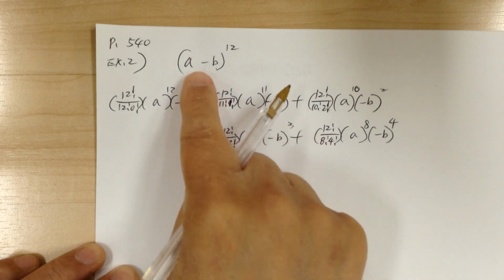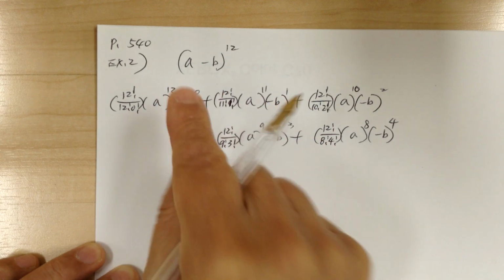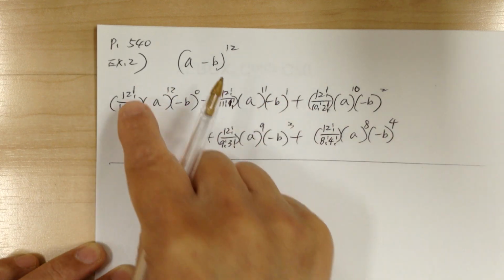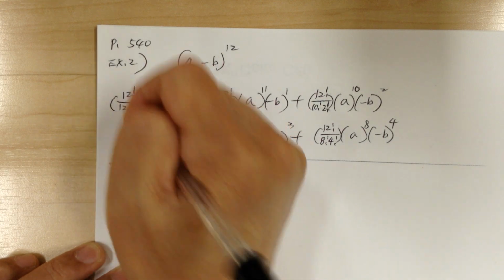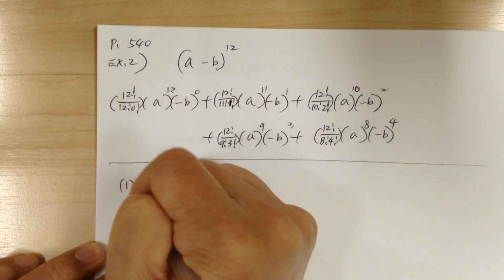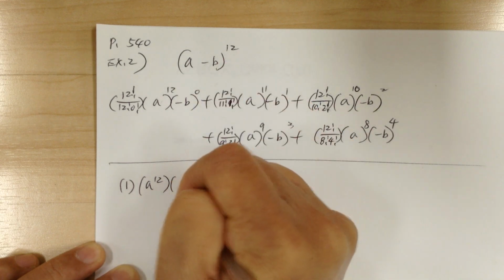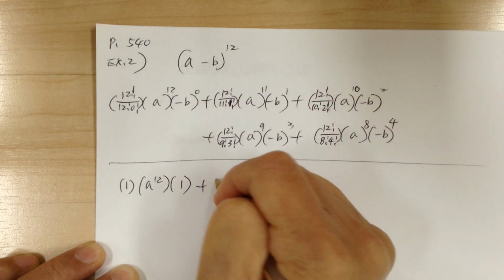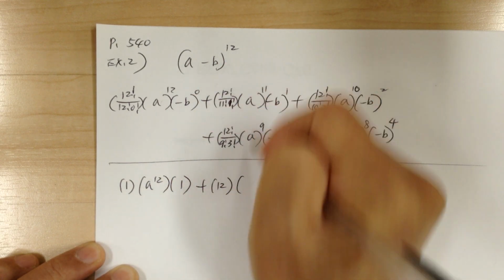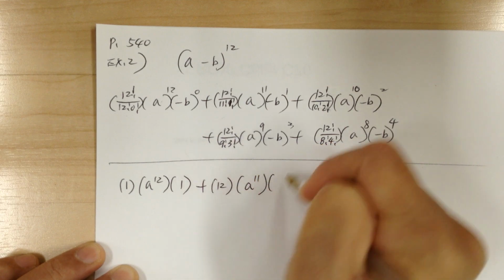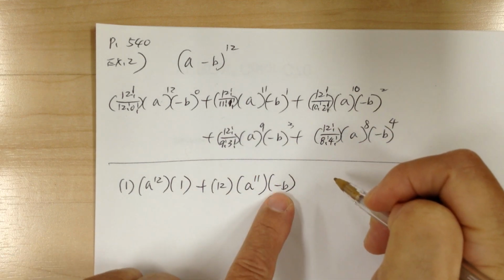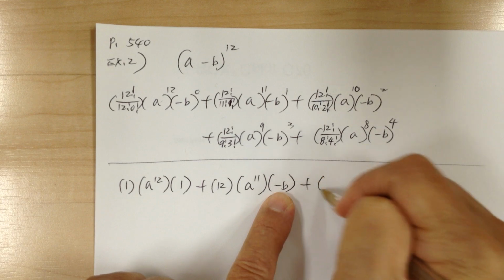Okay, now because there's stuff inside, you need to simplify every parentheses. So this will equal 1, this will equal a to the 12, and this will equal 1. Okay, this will equal 12, and this will equal a to the 11, and this will equal negative b. So keep track of your positive, negative.